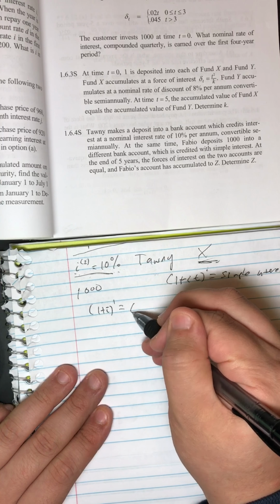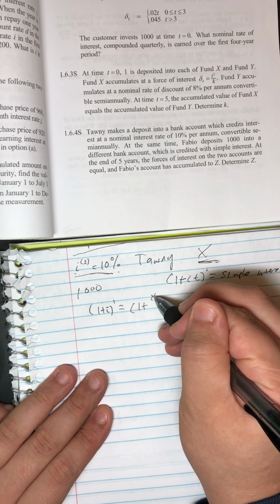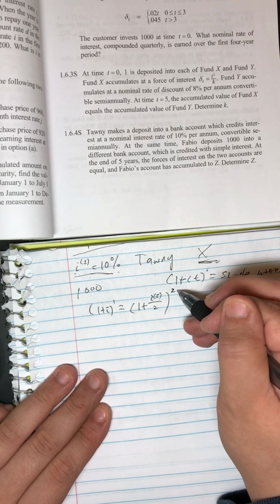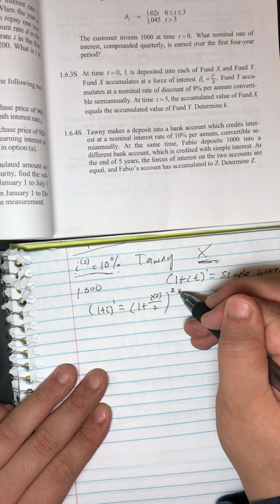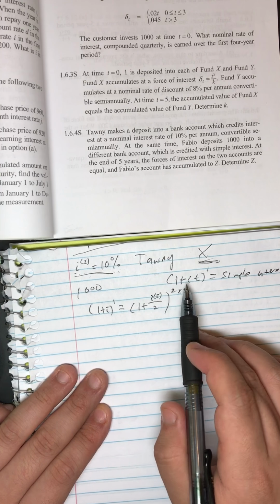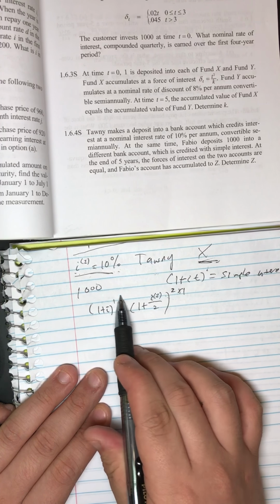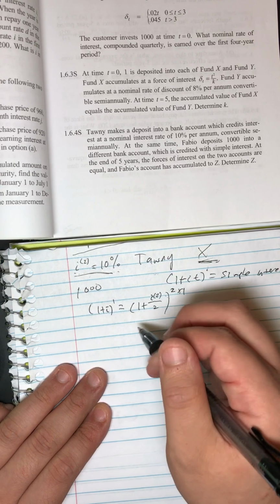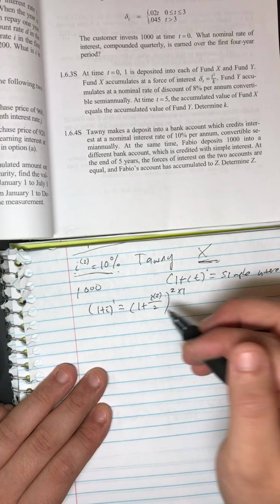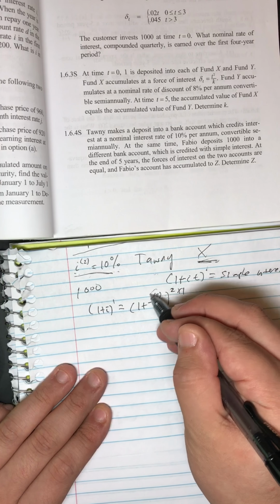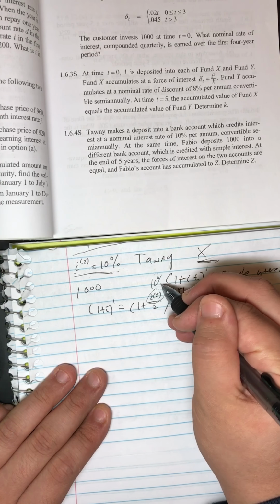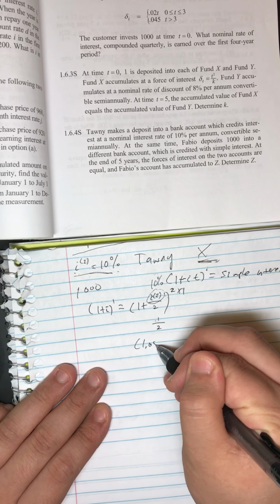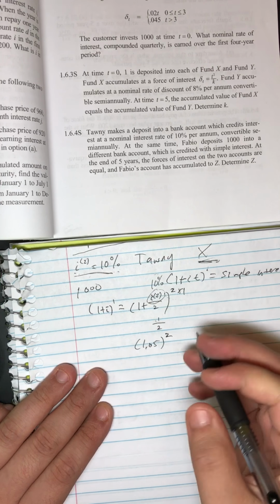And this equals 1 plus i(2) divided by 2, to the power of 2 times 1, because this is the years, and then convertible semi-annually. And so this would be 10%. So 0.1 divided by 2, which is 1.05 squared.